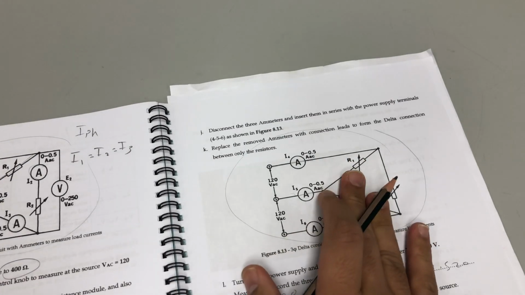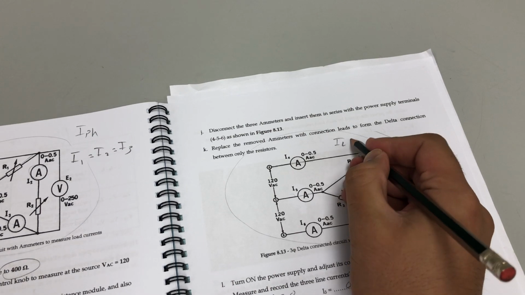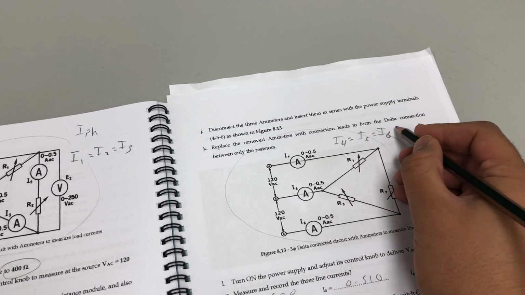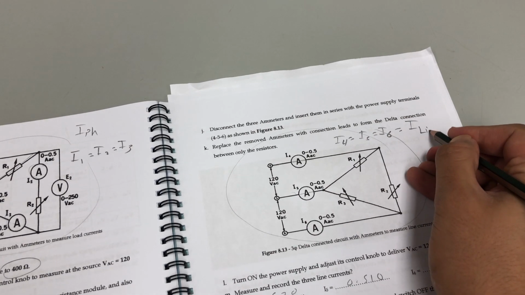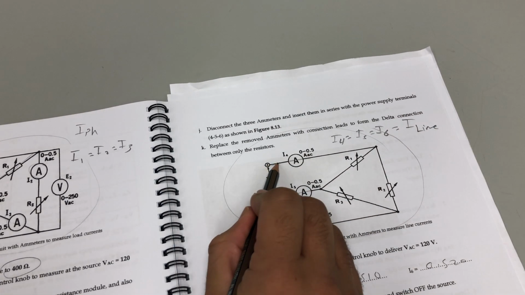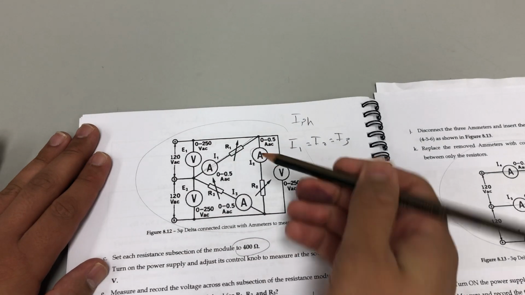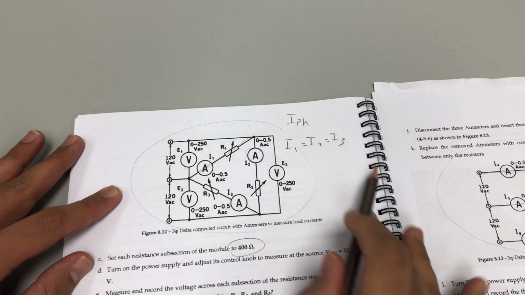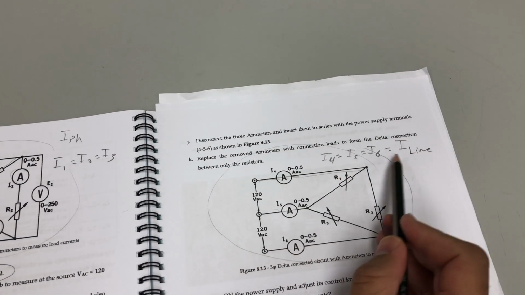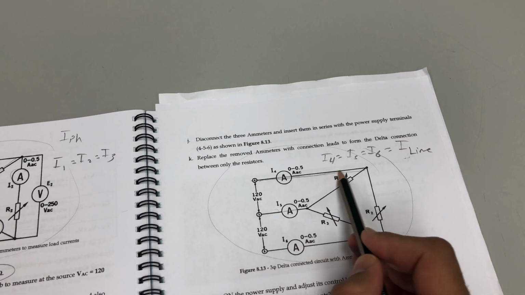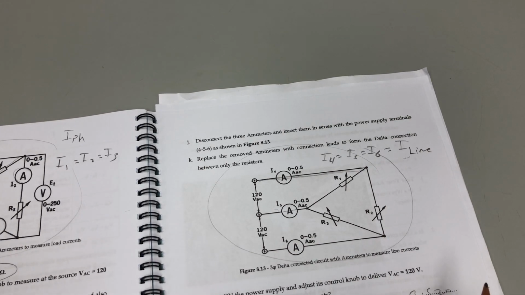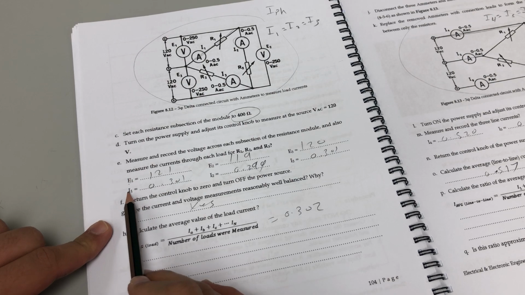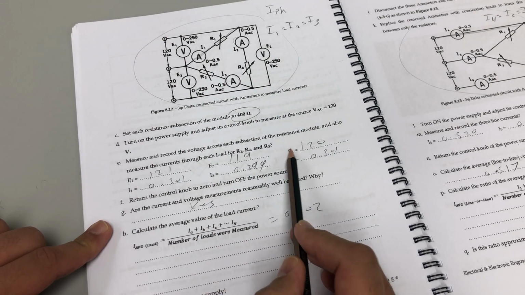For this circuit you will find I4 equals I5 equals I6, which is I line, since it is going through the line. This one we call I phase because it goes through each phase, and this we call I line. Similarly, you will find the values for E1 and I1, E2 and I2, E3 and I3.